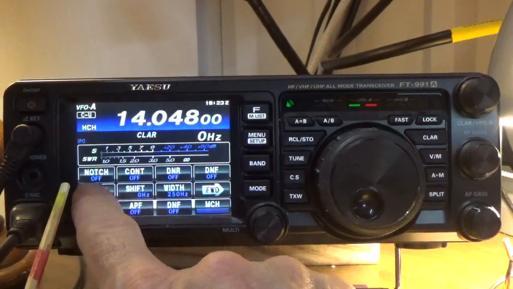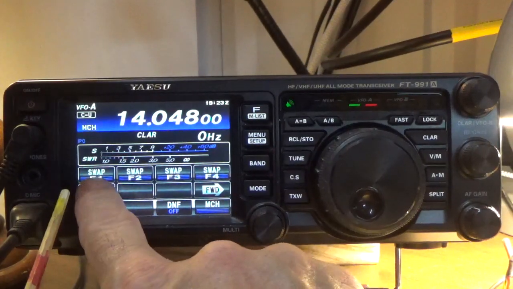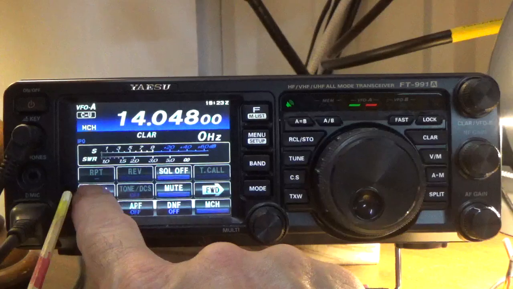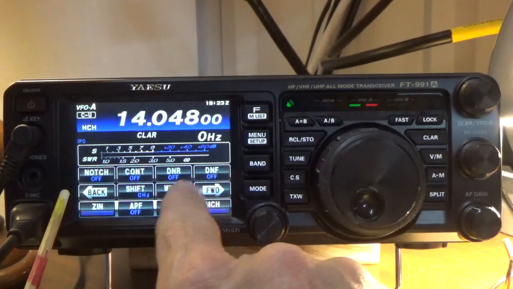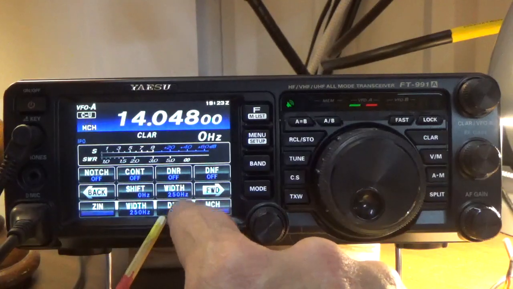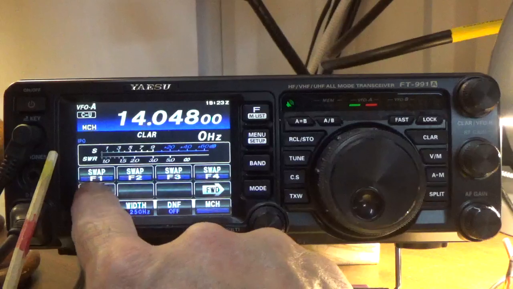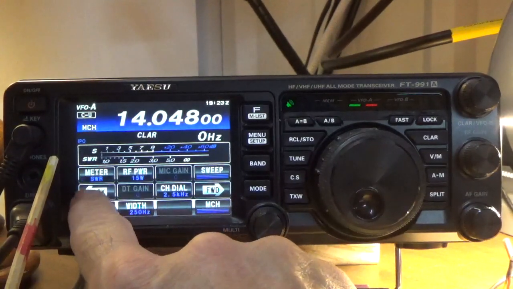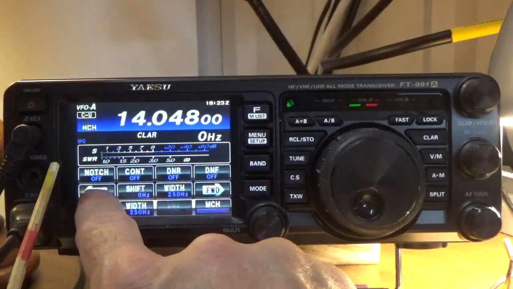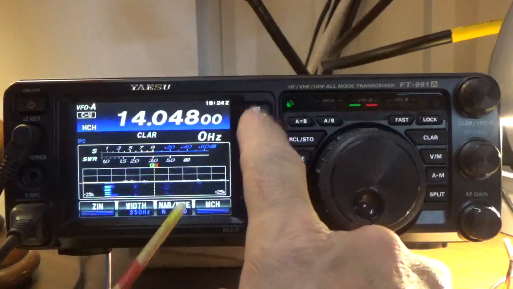All right, let's go ahead and adjust number 2 here. I'm going to put the width command. Oops, right there. Now here I'm going to put the narrow wide option. So we're going to go back over here to swap again. Narrow wide option, and it's going to be right there. All right, so now I have my radio set up like I want it.